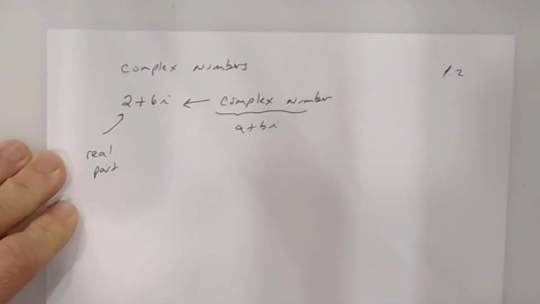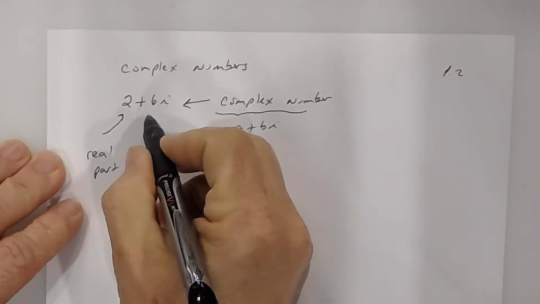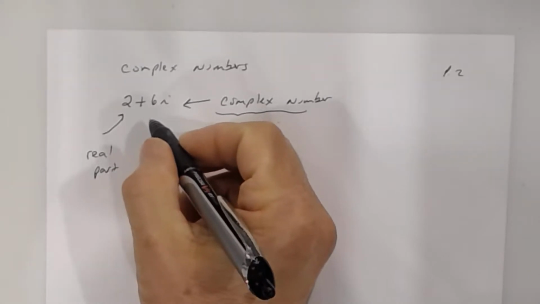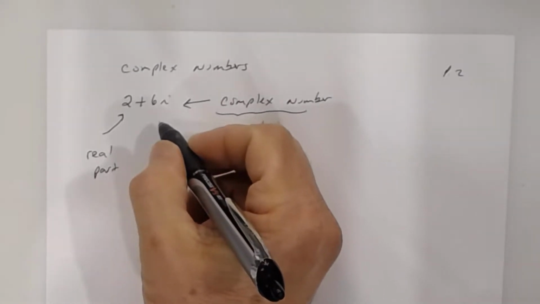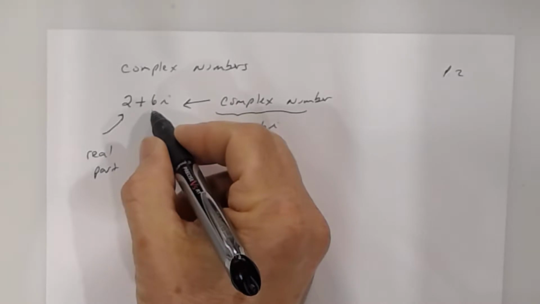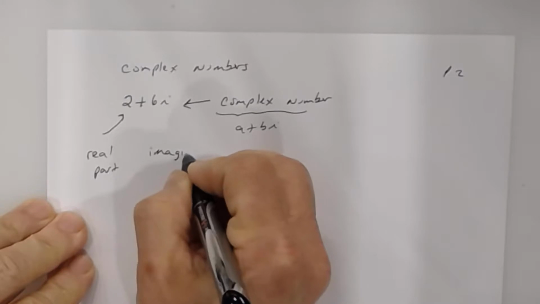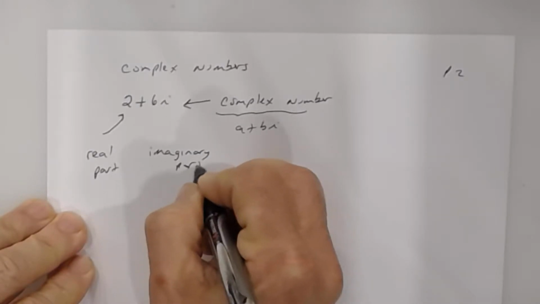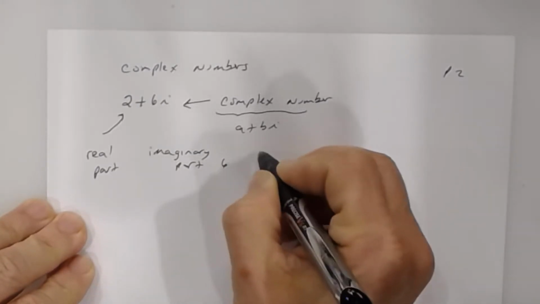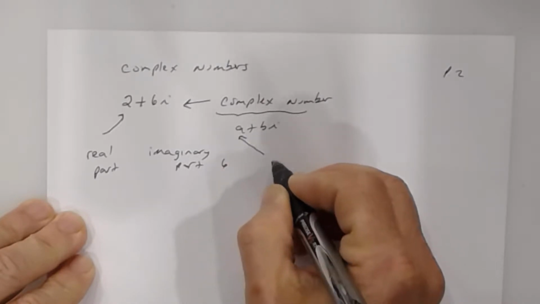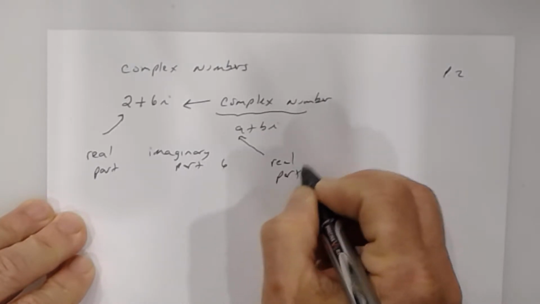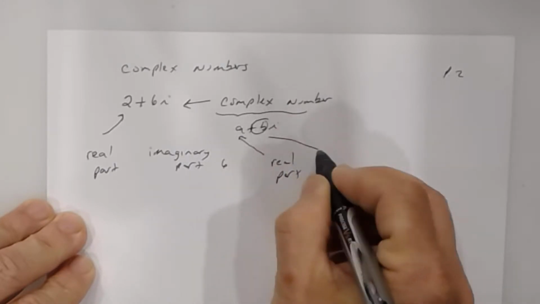I meant to use the word term last night, but I didn't, so I'm going to go back to what I was saying. The imaginary part's not the 6i, that's the term. The imaginary part is the coefficient of the i. So what's the coefficient of the i? 6. So the imaginary part is 6. A is the real part, and the b is the imaginary part.